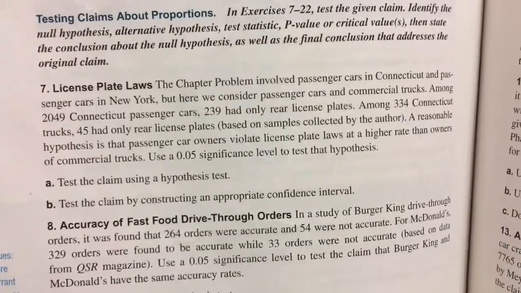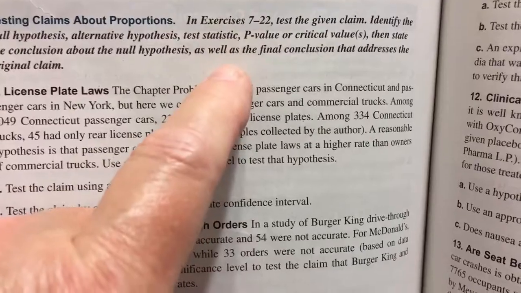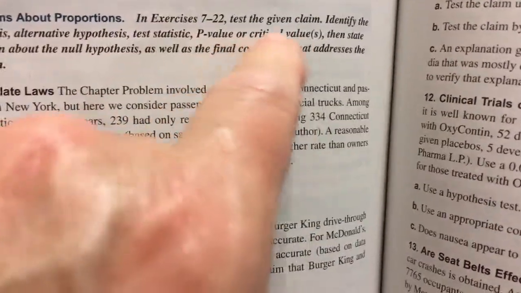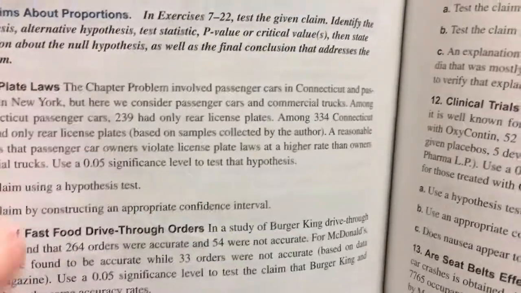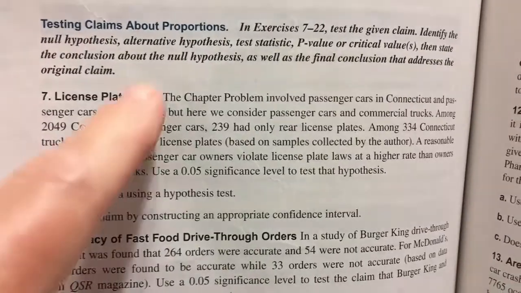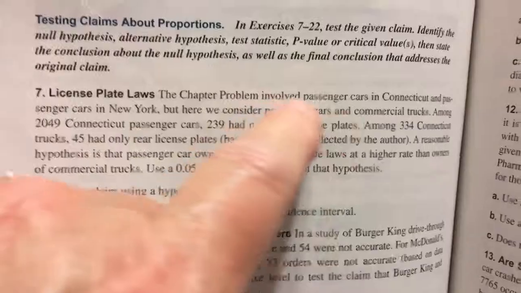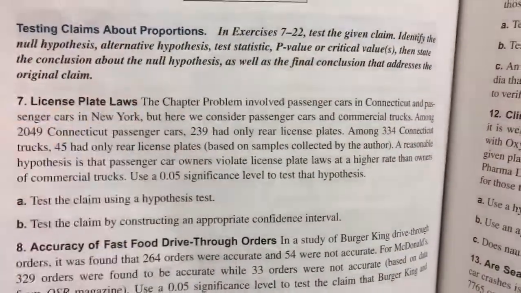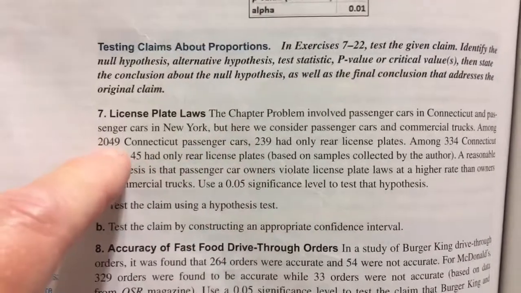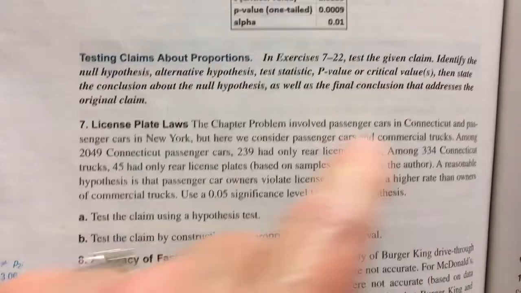Okay, we're doing number 7, and we're going to find all of these things. We're going to find our H sub O, our H sub A, our test statistic, p-value, critical value, and then state the conclusion. These are the basic steps that we're always going to go through, but they're varying what we're trying to test here. So here, they're talking about the same problem that was the chapter problem, but now we're going to use a difference between passenger cars and commercial trucks.